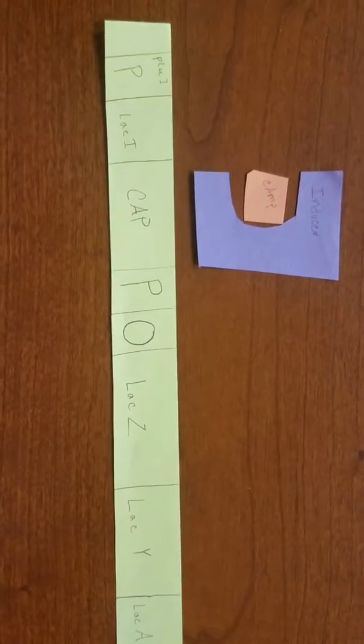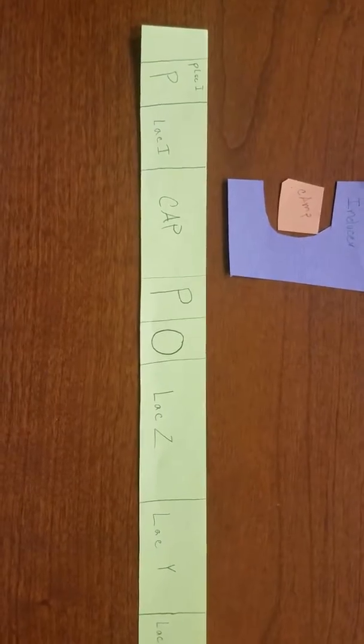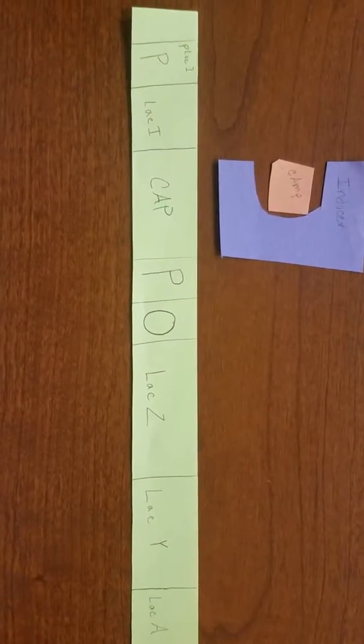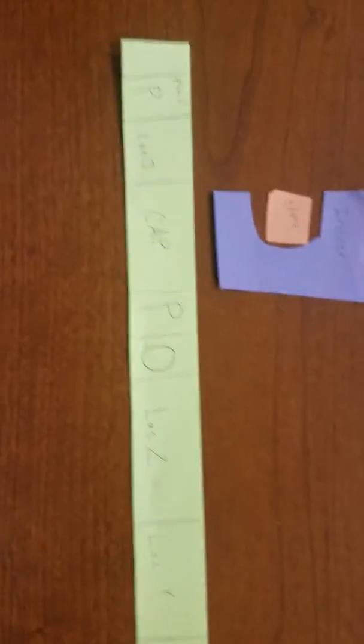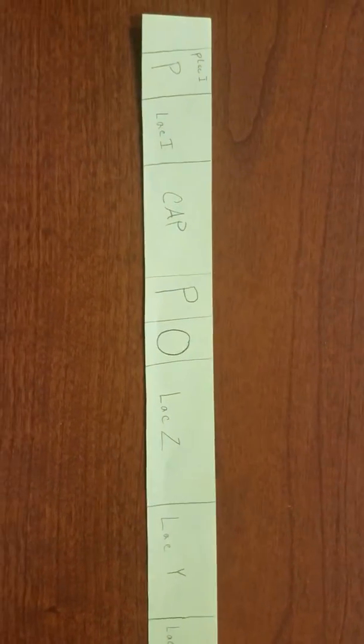Because of the low cAMP, the CRP-cAMP complex will not be formed. So the CAP region is not attached to this complex, and with its absence, the RNA polymerase will not continue the process of transcribing.